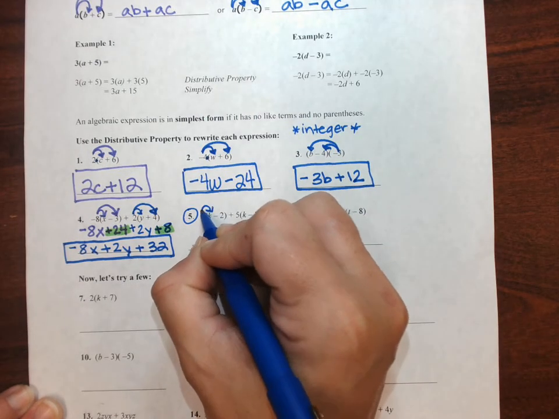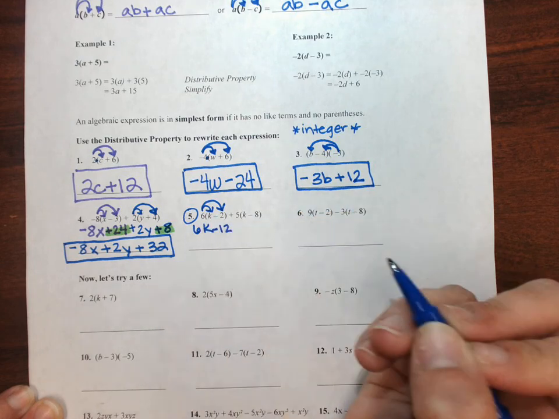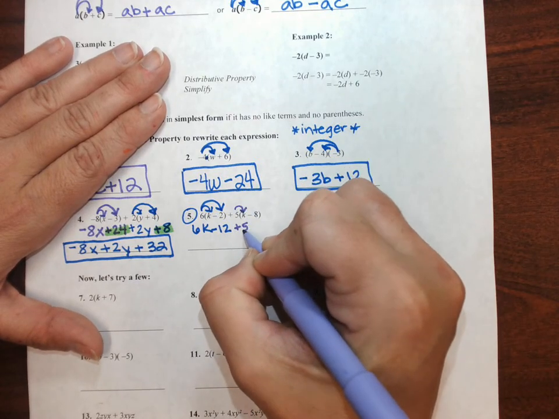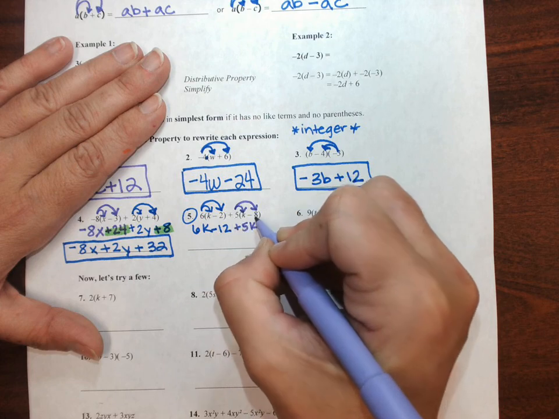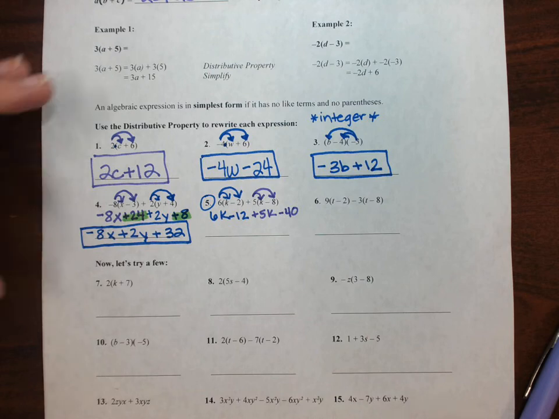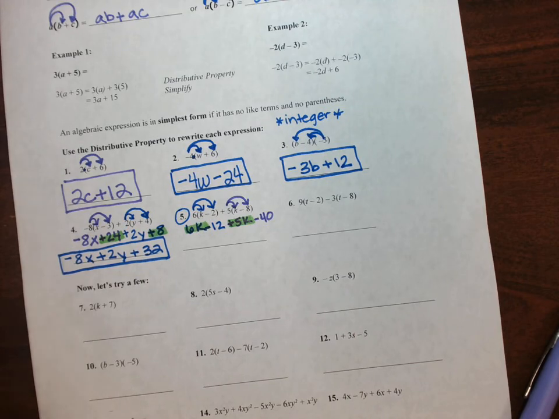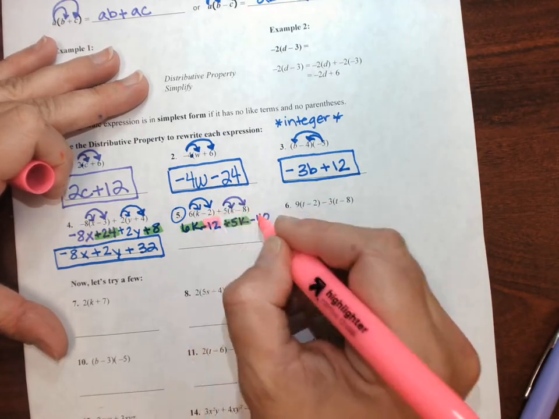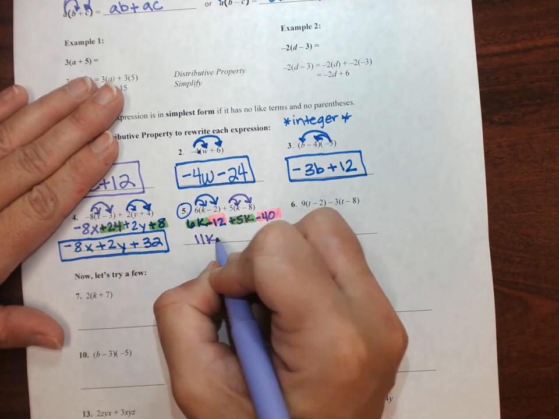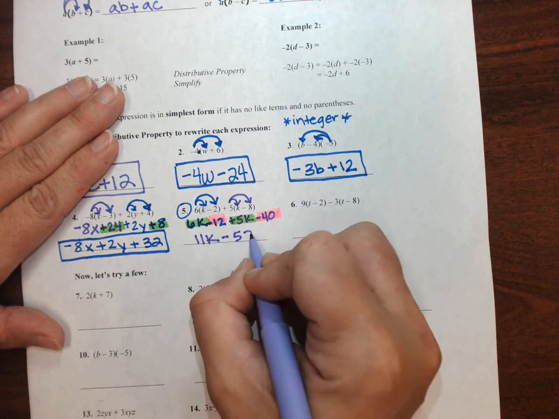So I'm going to go ahead and keep going. 6k, that would be minus 12. And then plus 5k. 5 times negative 8 is a negative 40. So let's see what I can combine. Here I can combine some k's. And I can combine my constants. So that's 11k. And then a negative 12 minus 40, that's going to be a negative 52.